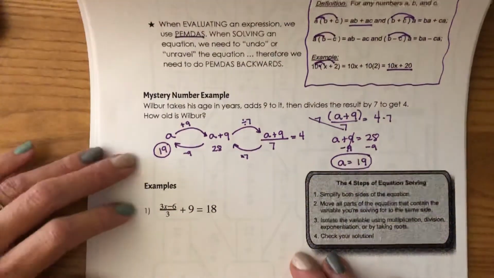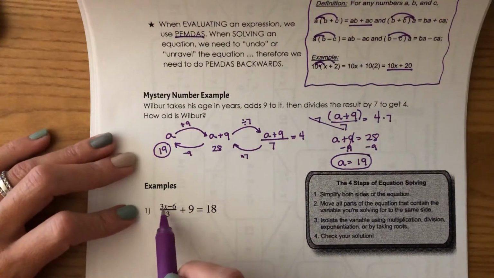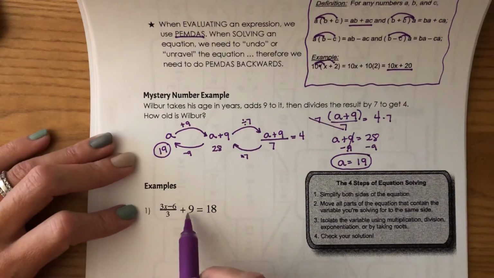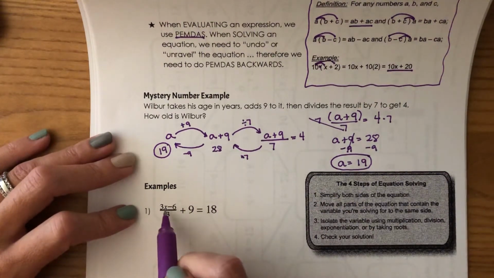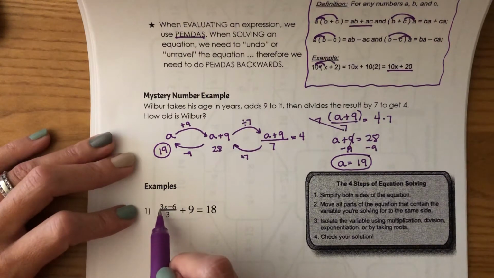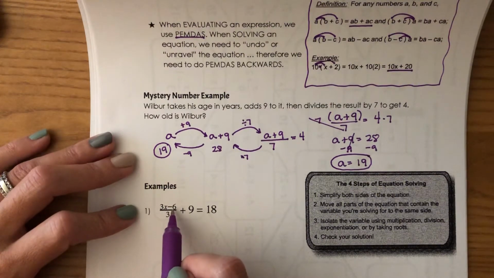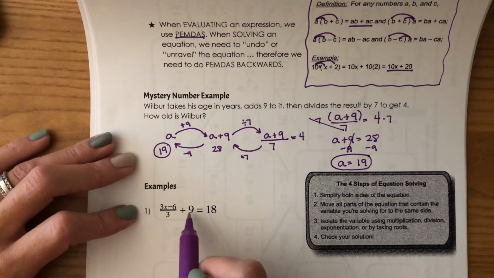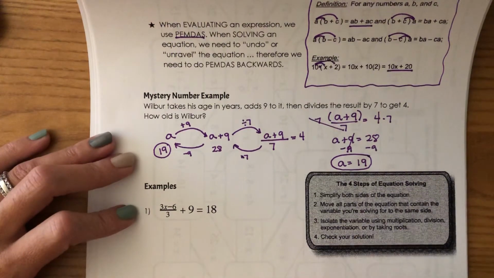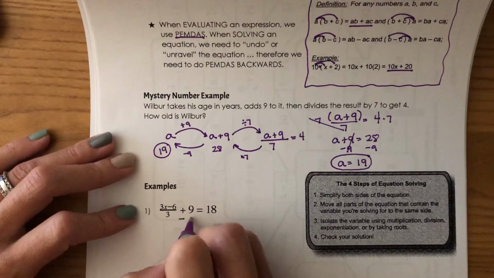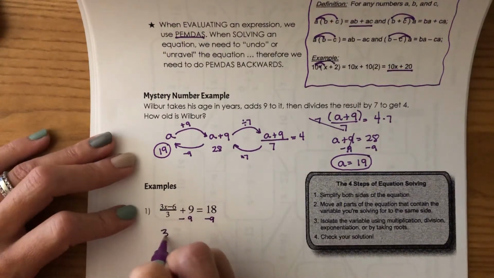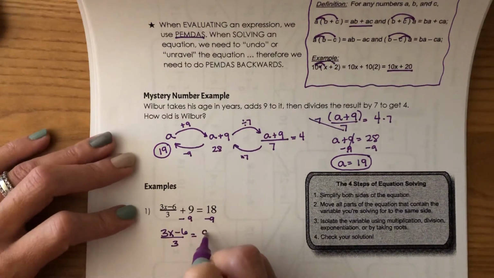Let's go ahead and do example 1. I have 3x minus 6, divided by 3, plus 9 equals 18. If I'm thinking about it visually, I have a mystery number, I multiply it by 3, then I subtract 6, then I take that whole value and divide it by 3, and then I add 9 to get 18. What's the last thing that I did? It's this 9. So I'm going to start unraveling by subtracting 9. I get 3x minus 6 divided by 3 equals 9.